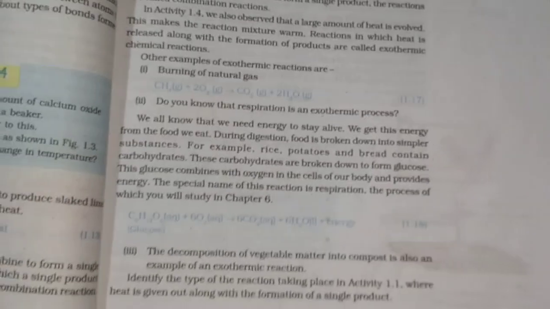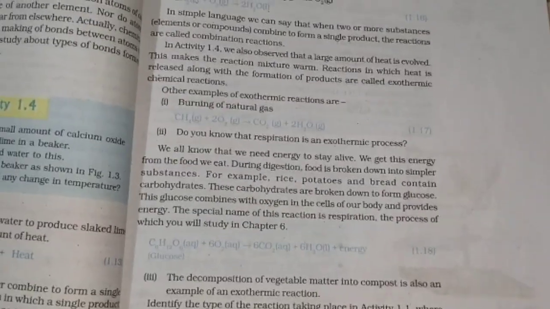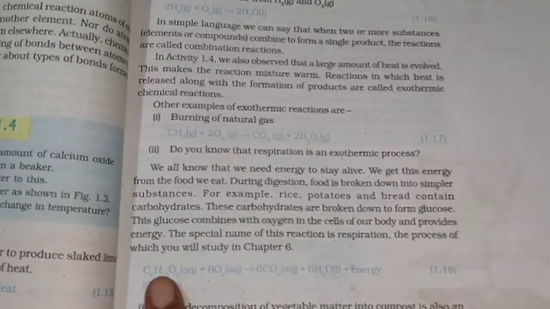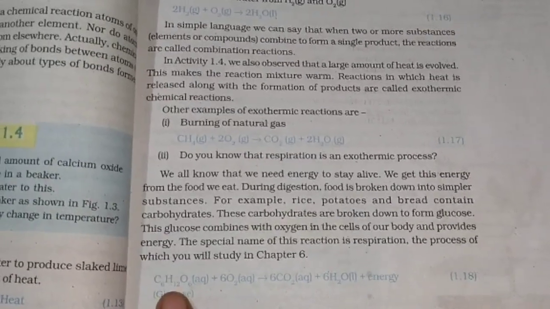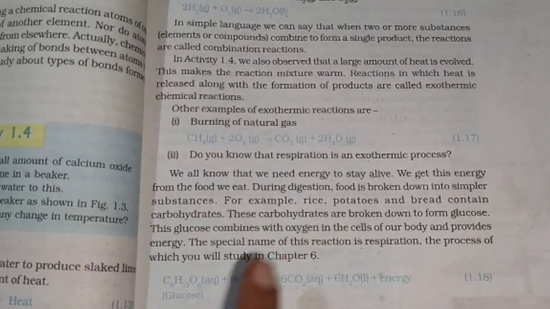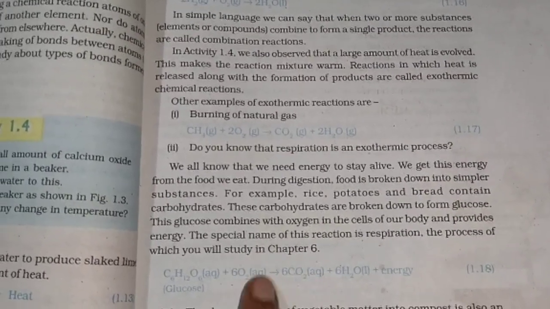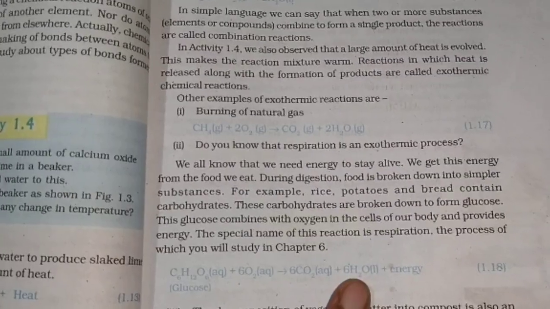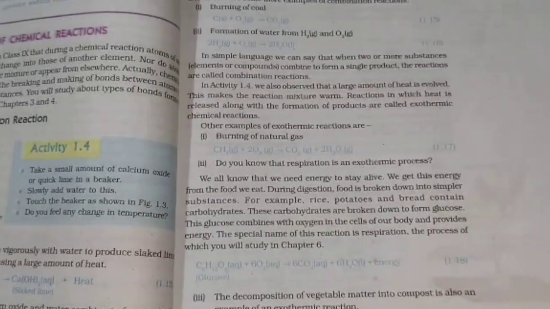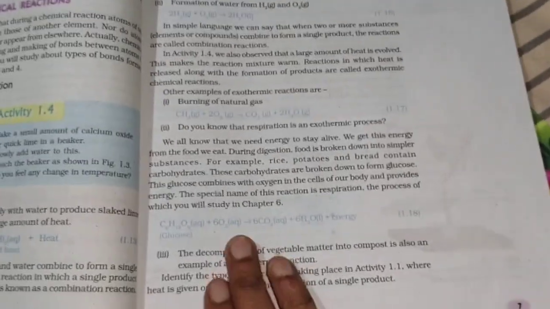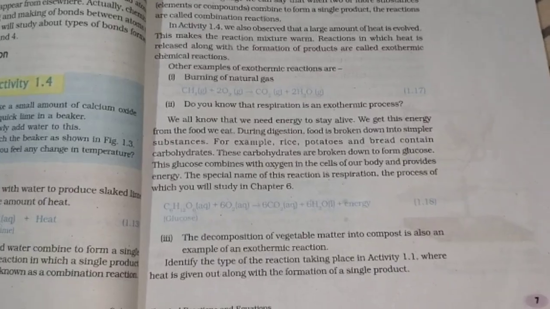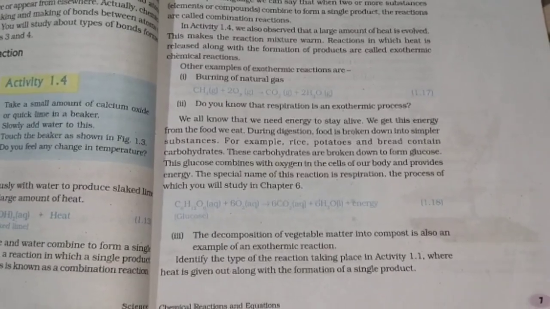This lesson, respiration, is there in the life process lesson, in the next lesson of our biology. So here C6H12O6, glucose, which is formed from the food, reacts with the oxygen which we inhale to release carbon dioxide. We exhale carbon dioxide, right? Along with that, some water and energy is released. So the energy is used by us. Then the decomposition of vegetable matter into compost is also an exothermic reaction. It also releases so much heat.